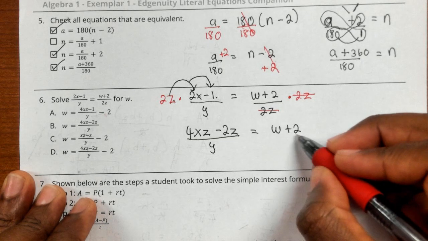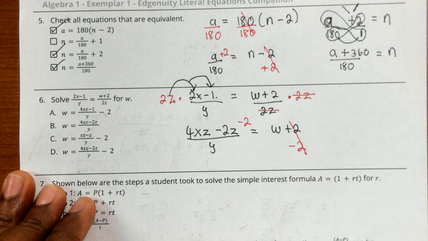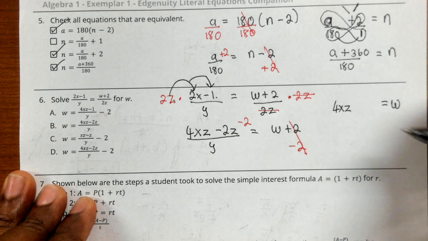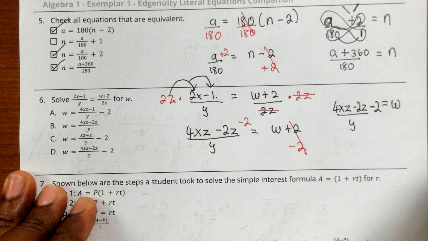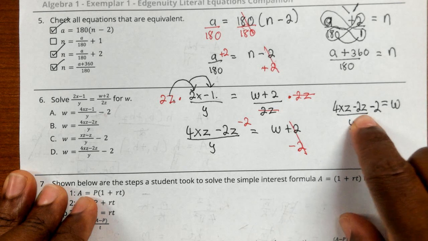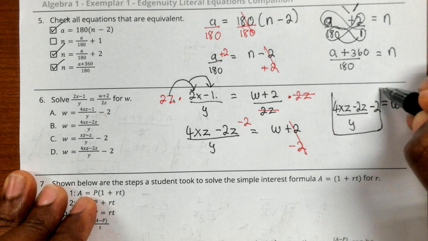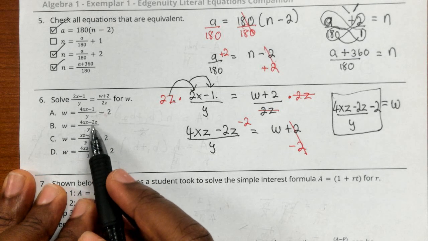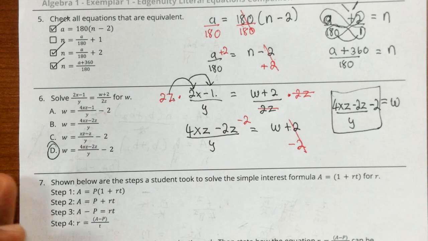So my final step would be to get rid of the plus 2 by subtracting 2 on both sides of the equations. That gets canceled, and my w is equal to 4xz or zx minus 2z all over y minus 2. Okay? I can't subtract 2 from any of these terms, and this minus 2 is not on top of the fraction. It's all by itself. Okay? So again, guys, just like that. So the answer that looks like this one, so no, because I don't have the minus 2. No, yep, this one. Okay, so let's do the last question.